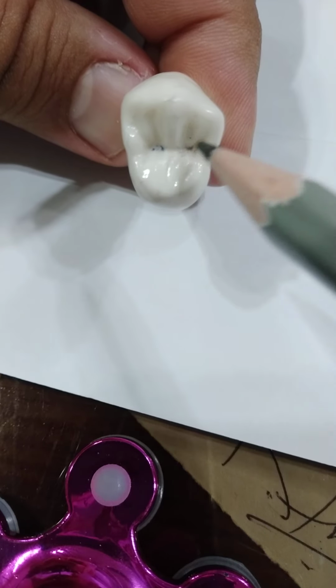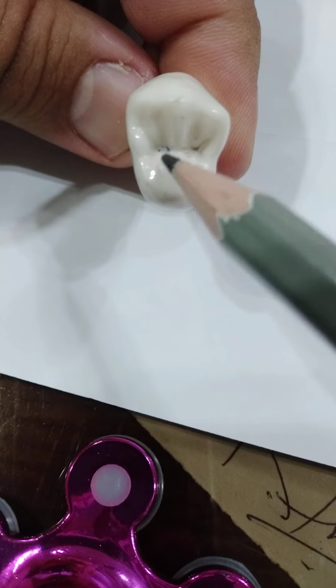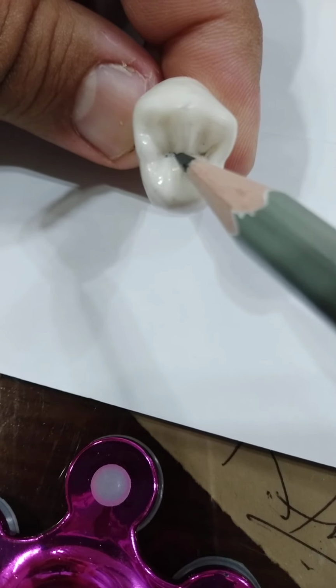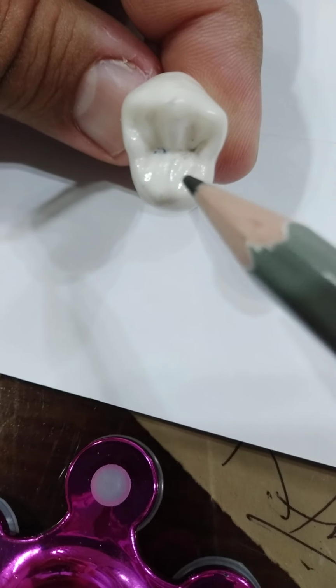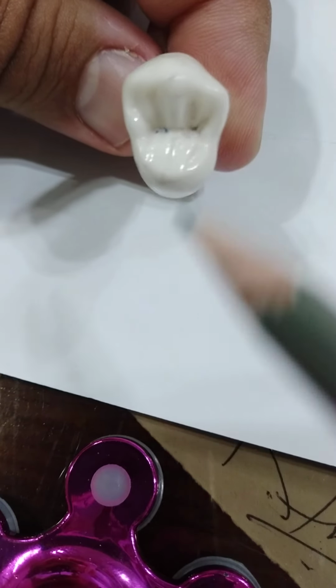This is the mesial triangular fossa, this is the distal triangular fossa. Mesiobuccal triangular groove, mesiolingual triangular groove, and central groove. This is the distobuccal triangular groove, distolingual triangular groove, and central groove.